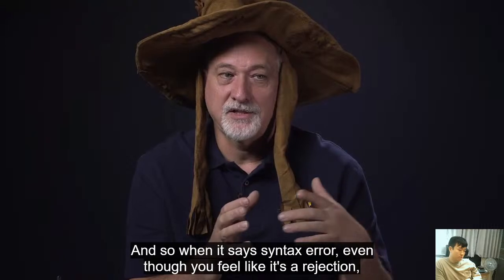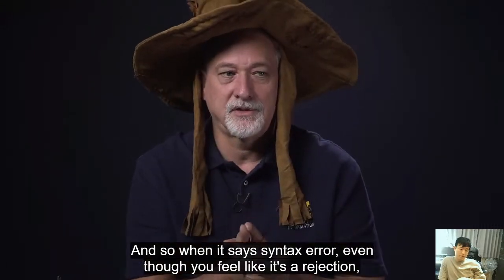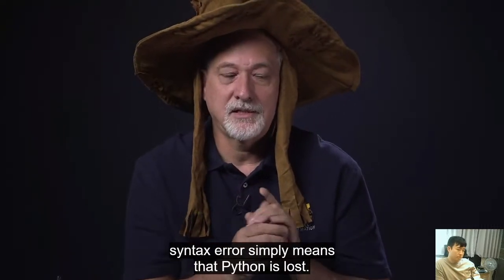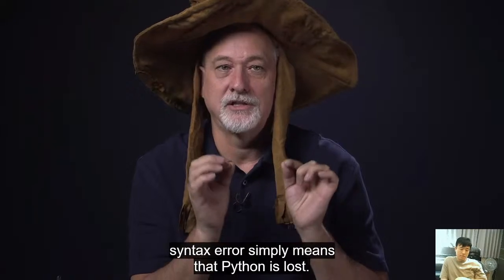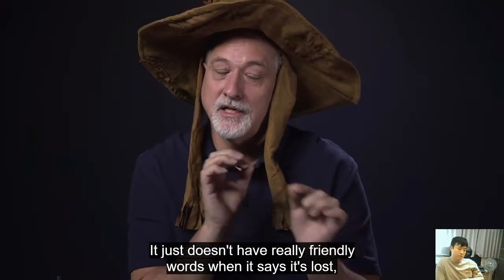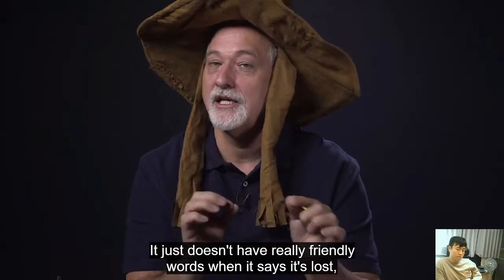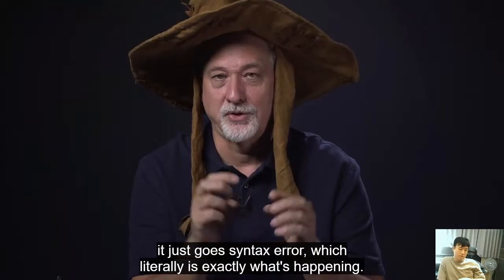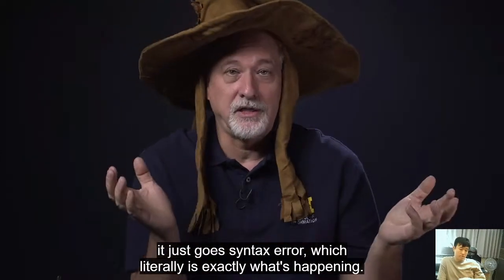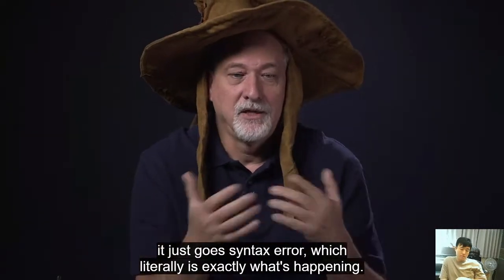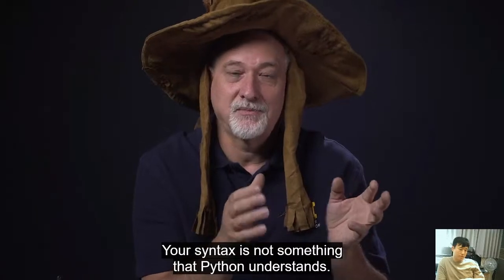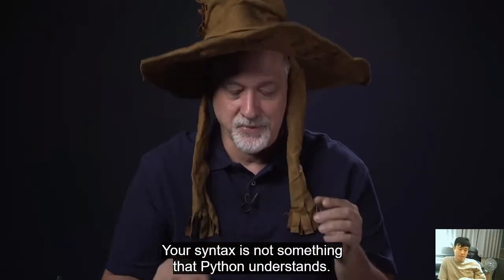And so when it says syntax error, even though you feel like it's a rejection, syntax error simply means that Python is lost. It just doesn't have really friendly words when it says it's lost. It just goes syntax error, which literally is exactly what's happening. Your syntax is not something that Python does. It's not something that Python understands.